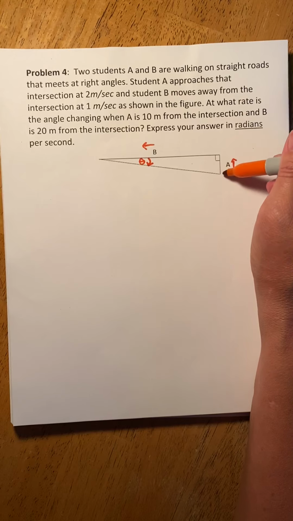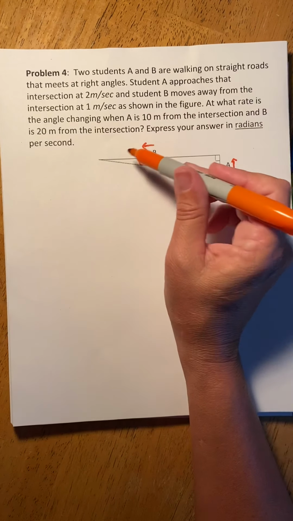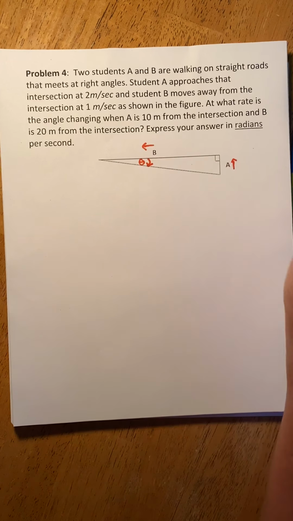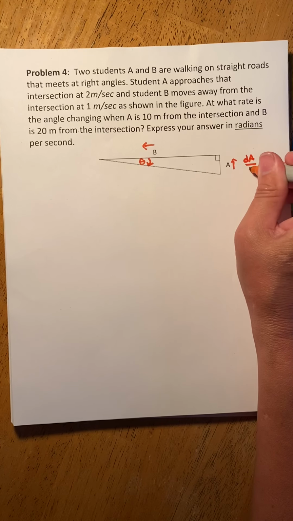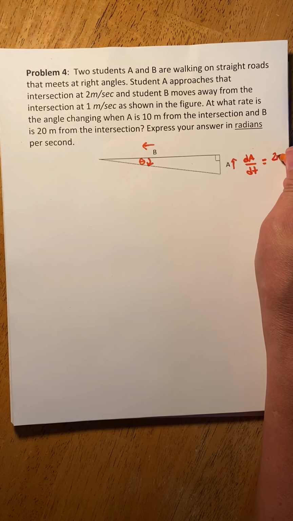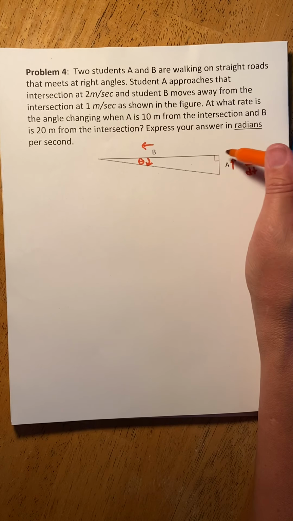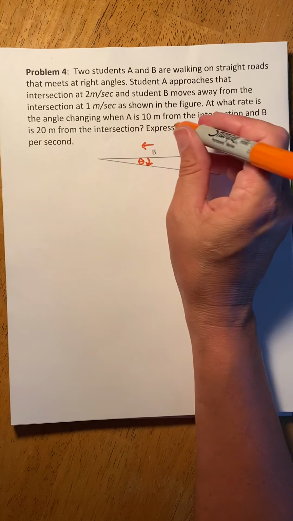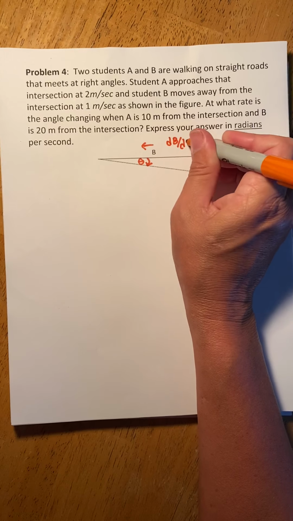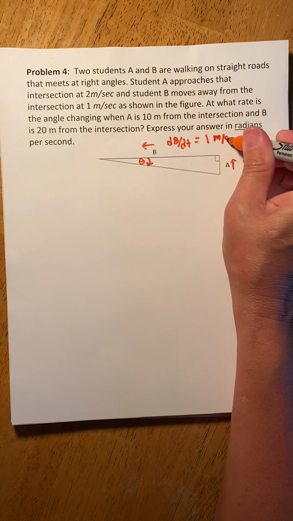So A is changing, the length of this line is changing as the student walks, this is becoming smaller, and as this student walks away, that line is becoming longer. And I know the rate at which student A is walking. Student A is walking at a rate of 2 meters per second, and it's negative because that line is getting smaller as the student walks closer to the intersection. And we know that dB/dt is 1, and it's positive because as the student walks away from the intersection, the line gets longer.